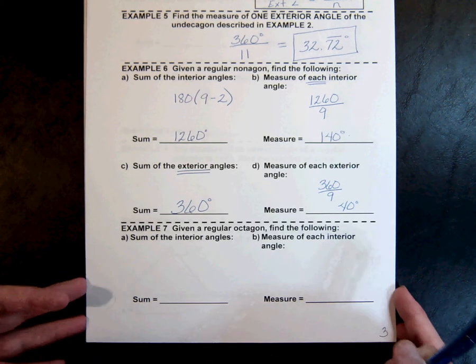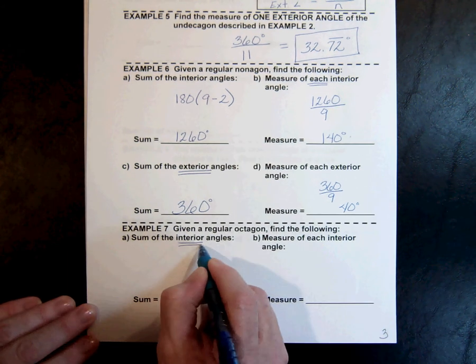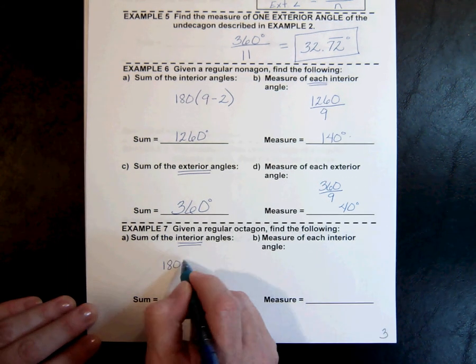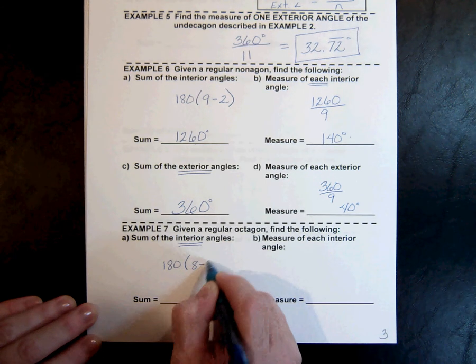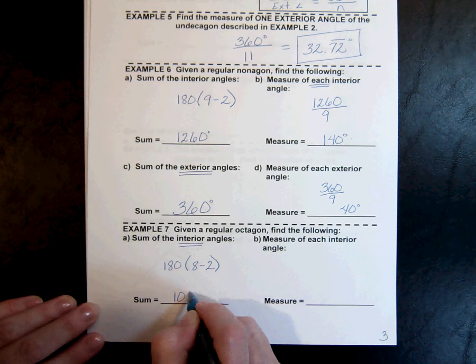Okay, the last one on this page. Given a regular octagon, an 8-sided figure, the sum of the interior is going to be 180 times 8 minus 2, so 180 times 6 is 1080.